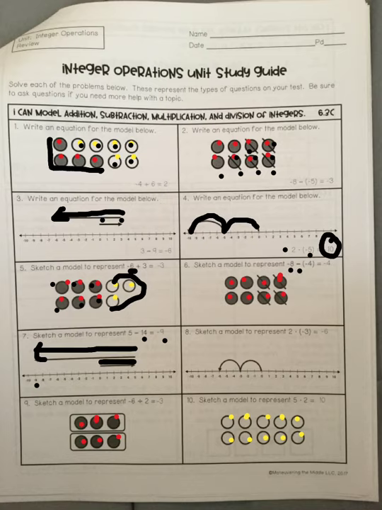Sketch a model to represent 2 times -3 equals -6. Well, a positive times a negative is going to give you a negative. 2 times 3 is 6, and it is negative because that's a -3. I have 3 at each jump, and I have 2 jumps, and it ends up being -6.